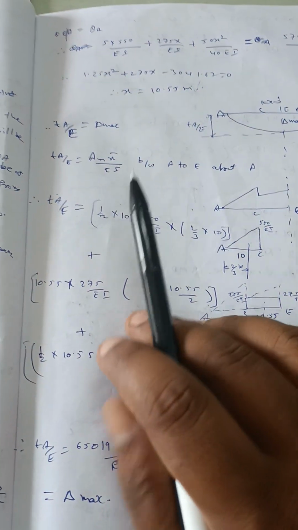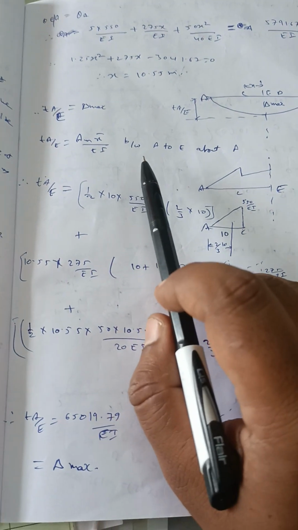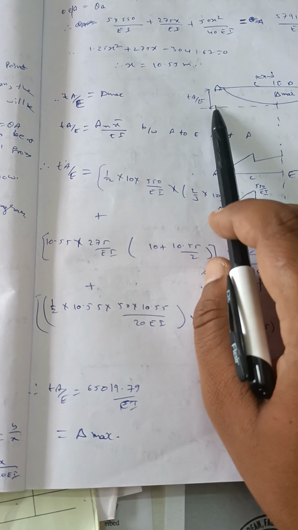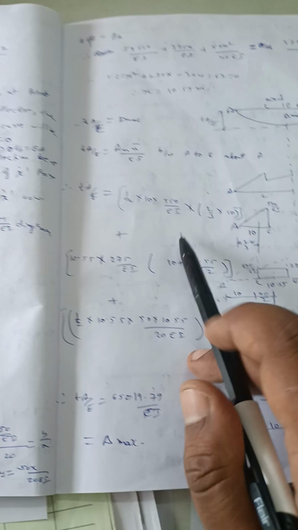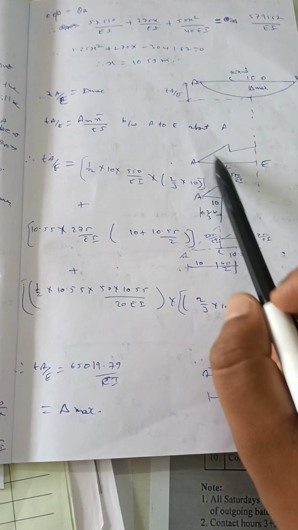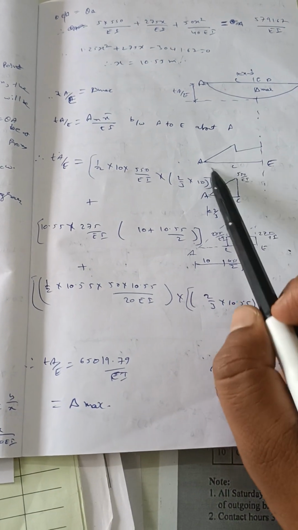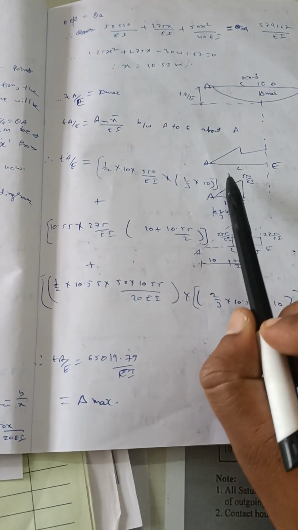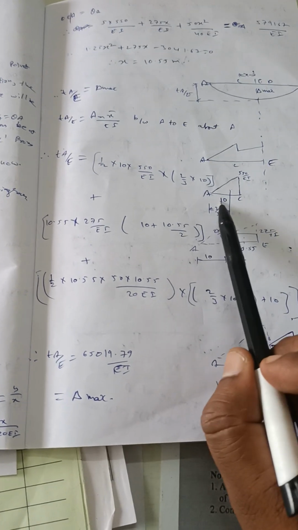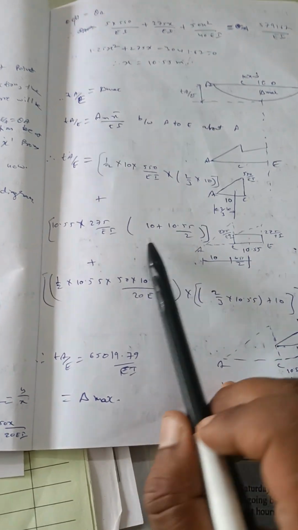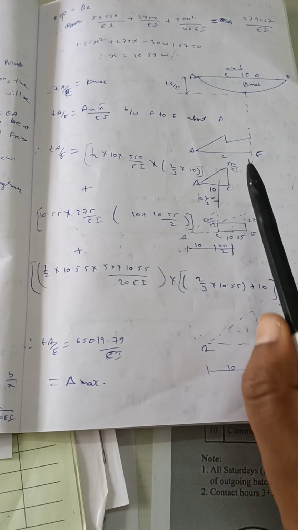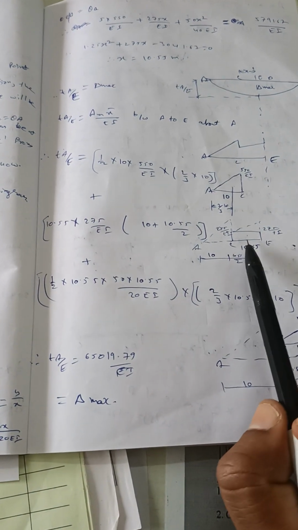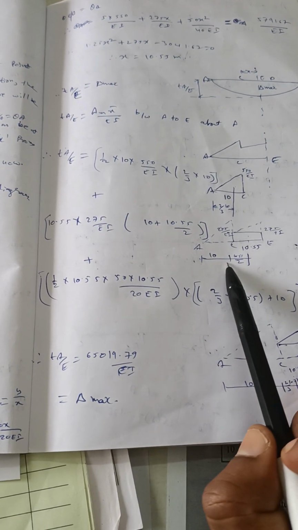Now tan A by E is nothing but A x bar by EI between A and E, about A, because here we are calculating the deflection about A. So tan A by E equals the area of the M by EI diagram into x bar. For the rectangle, area into x bar, 10.55 by 2 plus 10.